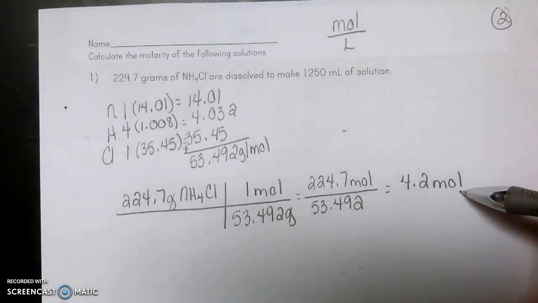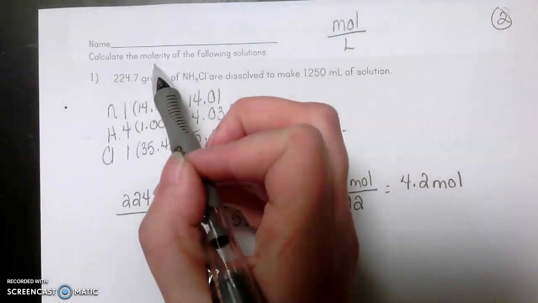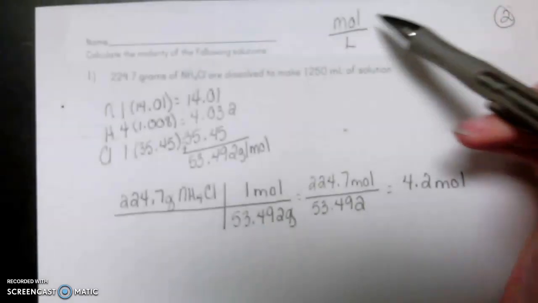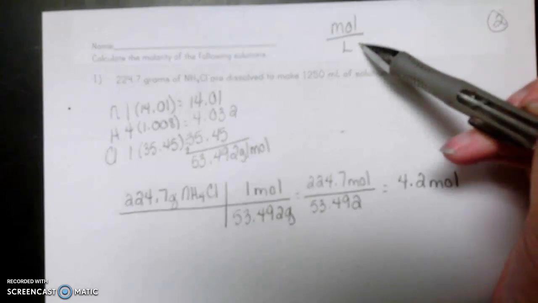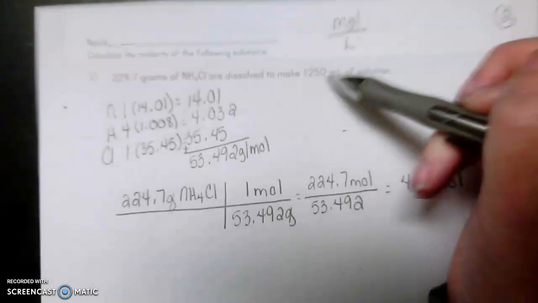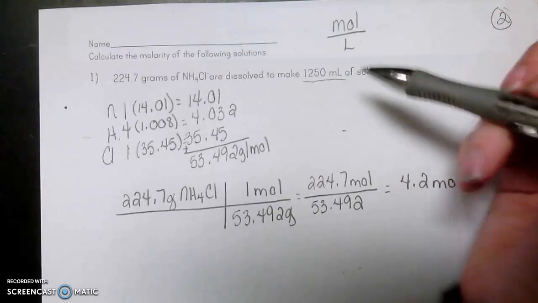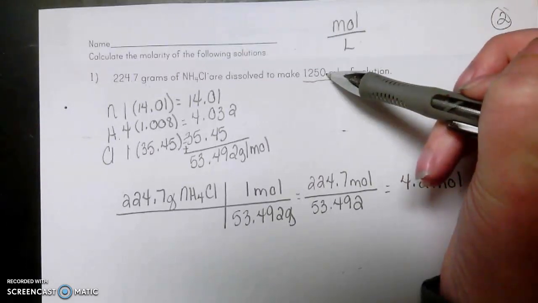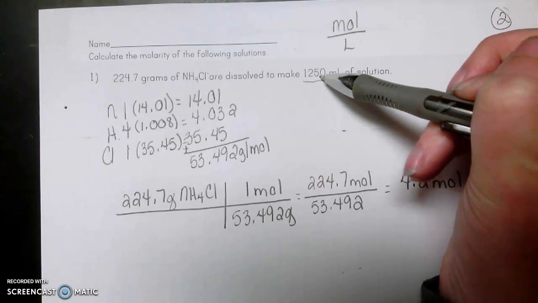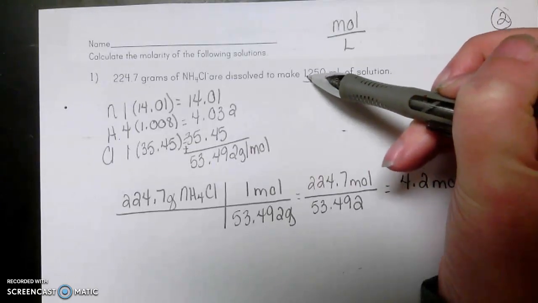So now we have moles. Remember, we're looking for molarity. So molarity is moles divided by liters. Look, your solution is in milliliters. So to make this liters, we're going to have to move that decimal 3 places to the left. 1, 2, 3.